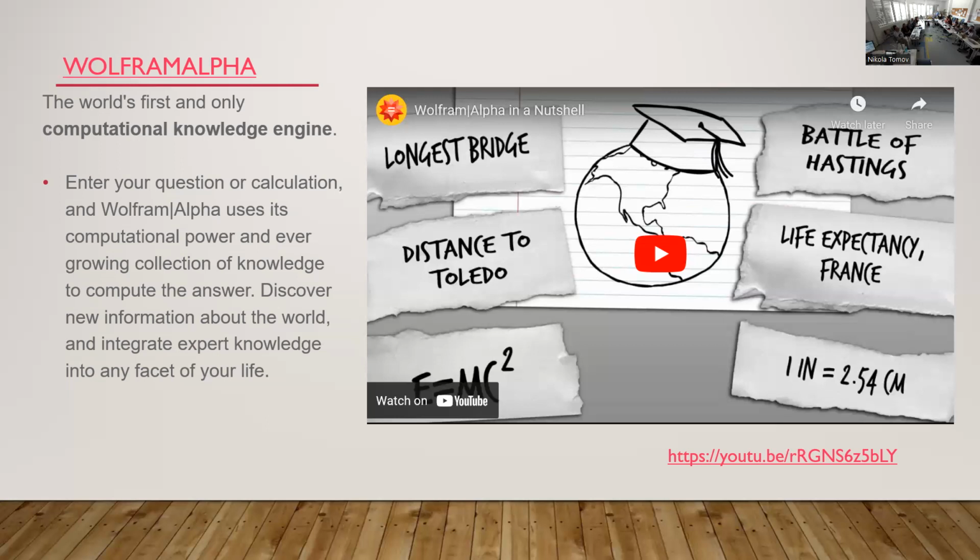Yes, we can use these tools to help us solve a problem, but to solve a problem, you have to understand the problem, write down the equations, and then try to solve it. And this is the problem.